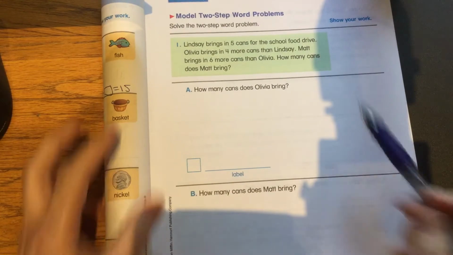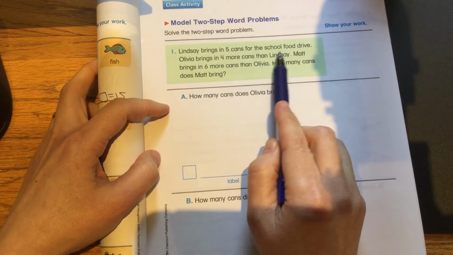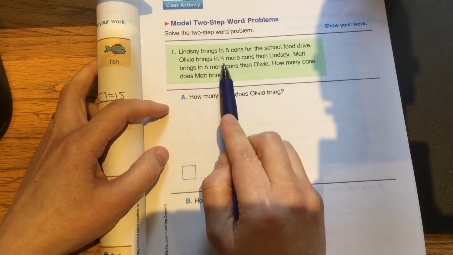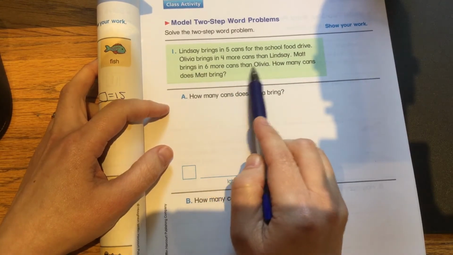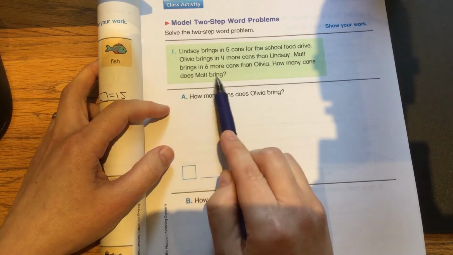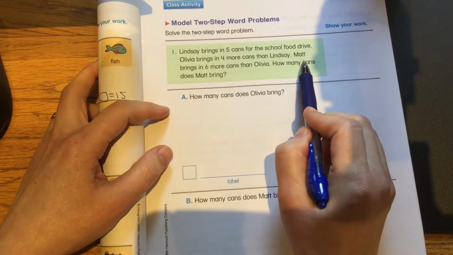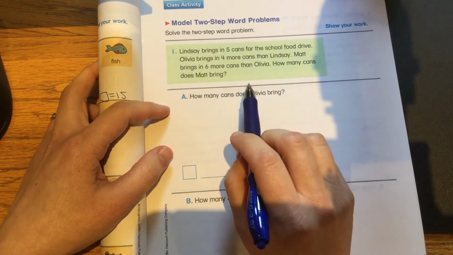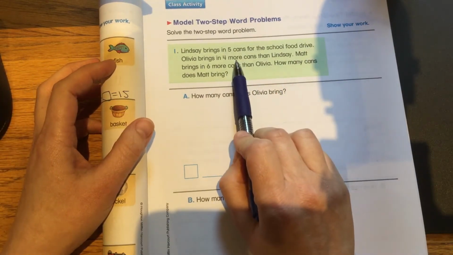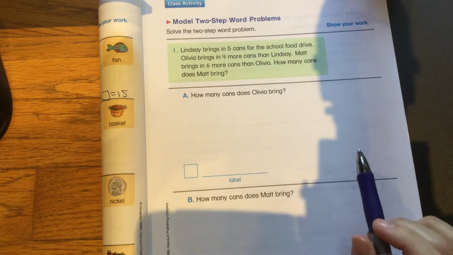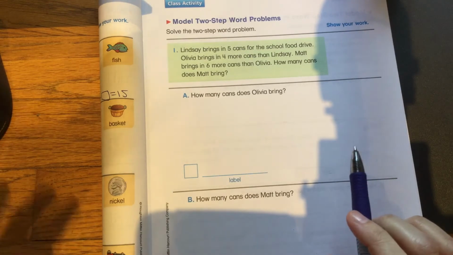On the first problem here, I'm going to go ahead and read carefully first. Lindsay brings in 5 cans for the school food drive. Olivia brings in 4 more cans than Lindsay. Matt brings in 6 more cans than Olivia. How many cans does Matt bring in? So I'm introduced to Lindsay, Olivia, and Matt. I can tell that I'm going to be doing some sort of comparison bars here because I had that fewer and more keywords, but I know that we've only practiced comparing 2 and not 3. So that's where you can see that we're going to end up doing more than one step here.